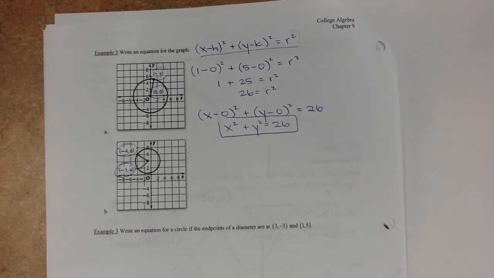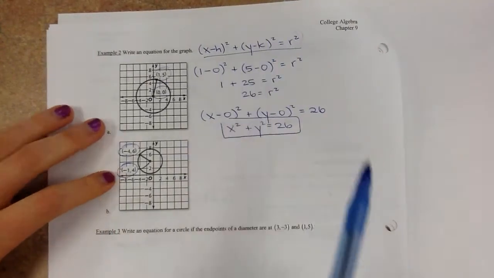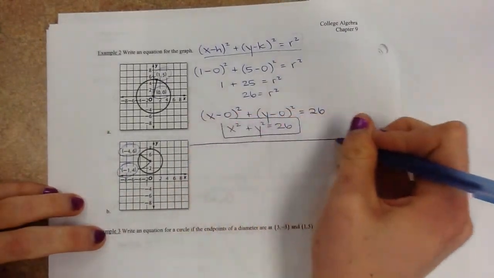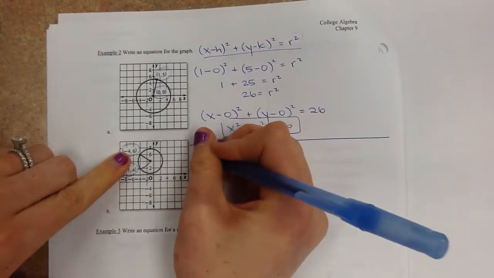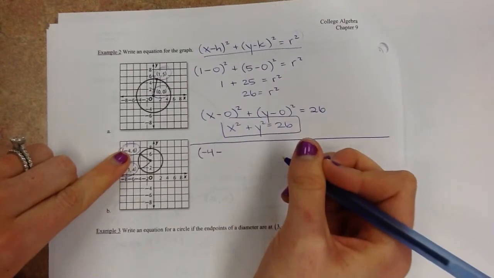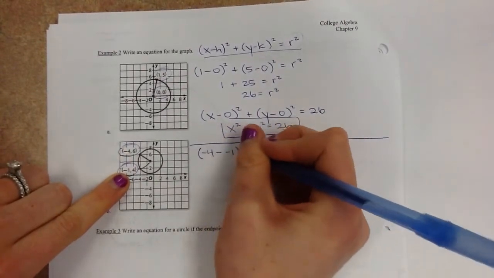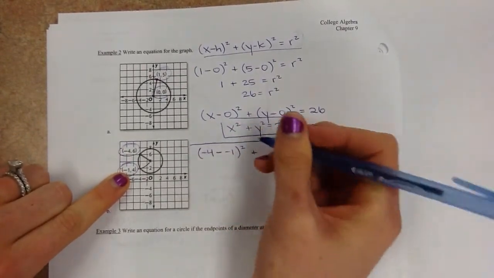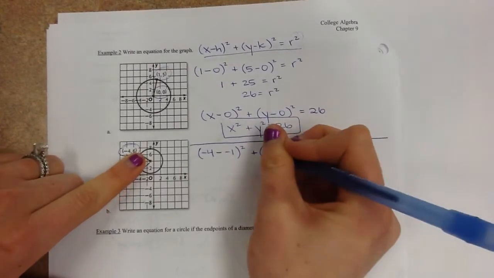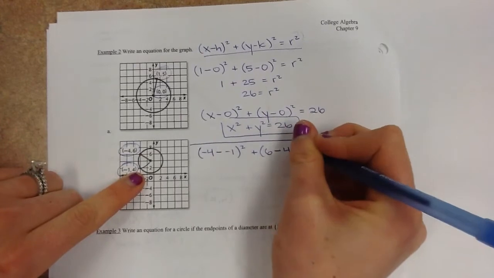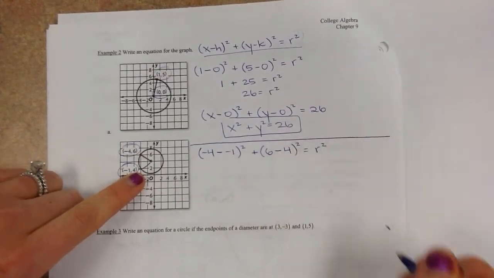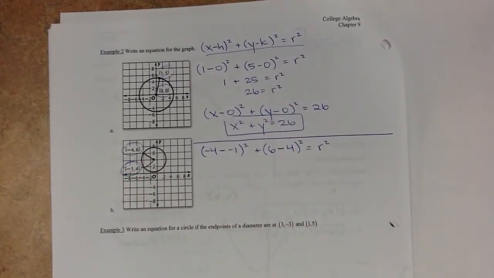Okay, let's do one more of these. So same formula that we've got up here. I'm going to make sure it stays on the screen so we can access it. Here's a separate problem. So the x coordinate is this point right here, -4, minus the x coordinate of the center, which is -1, squared, plus the y coordinate of the secondary point, 6, minus the y coordinate of the center, which is 4, squared, and then just like part A, we don't know the radius, that's what we're trying to find.